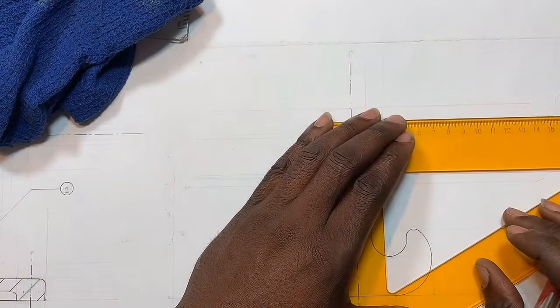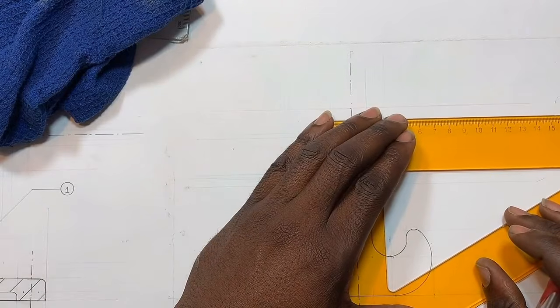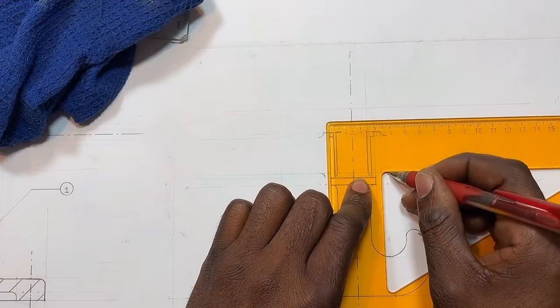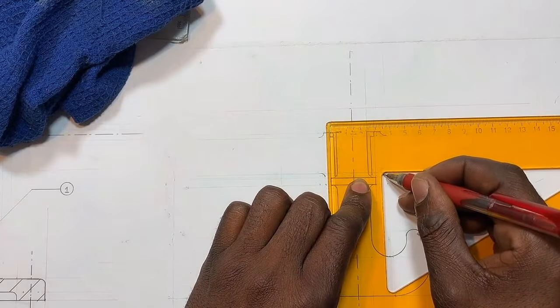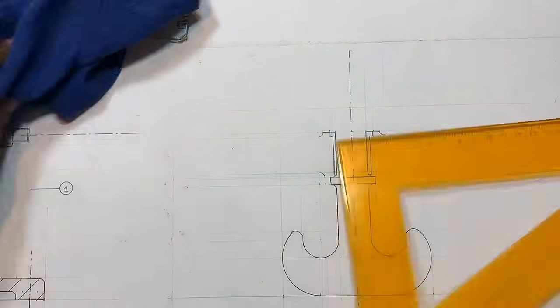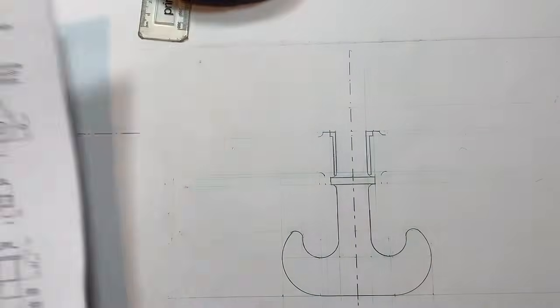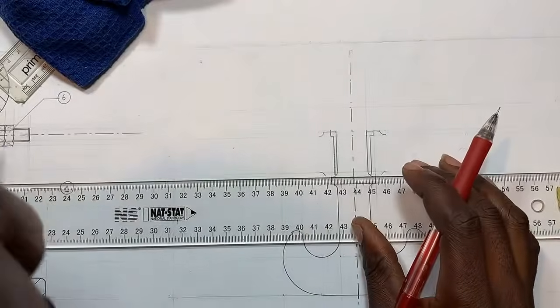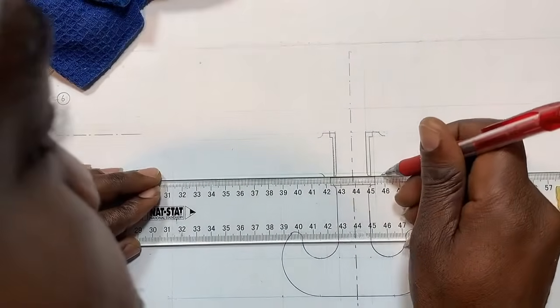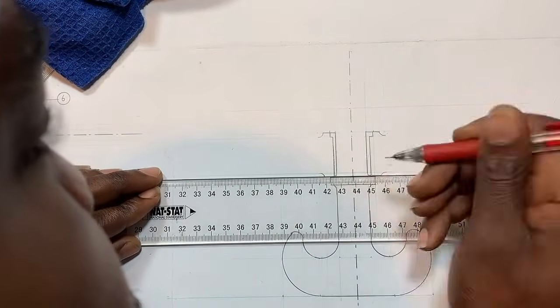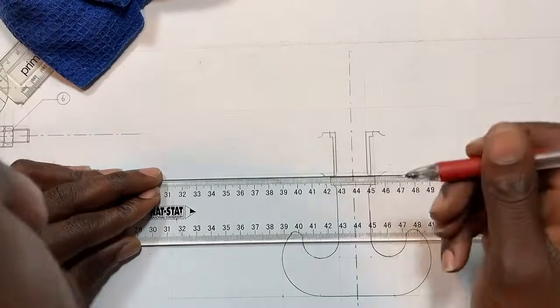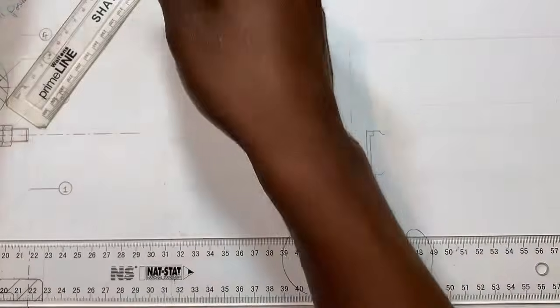You have to be careful. So from here to right there. Right. After I've gotten that, then I can make this one dark now. Like this.